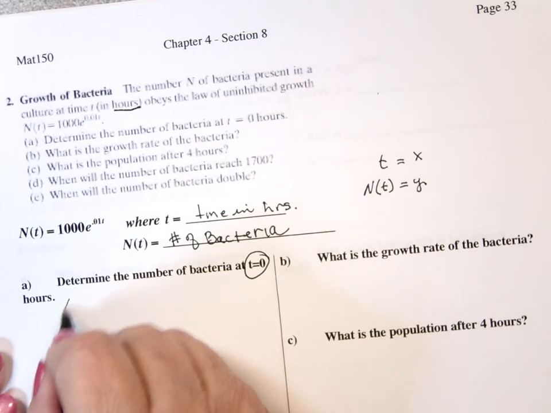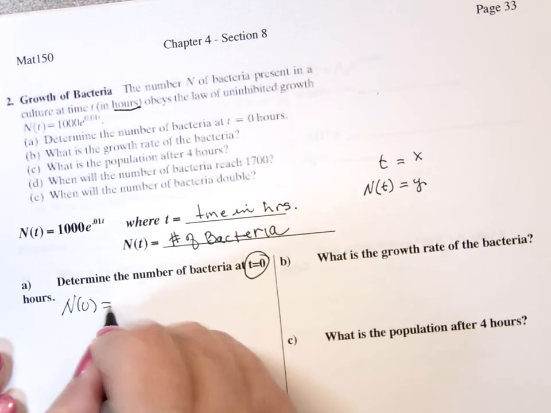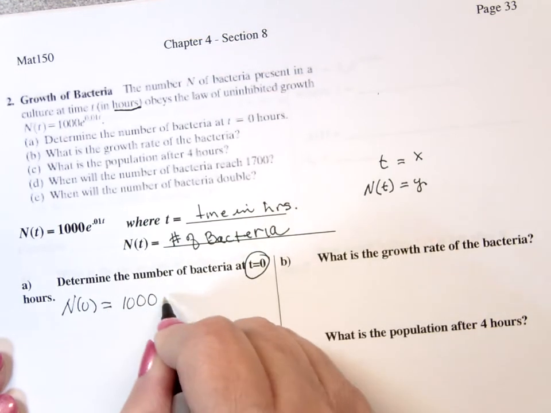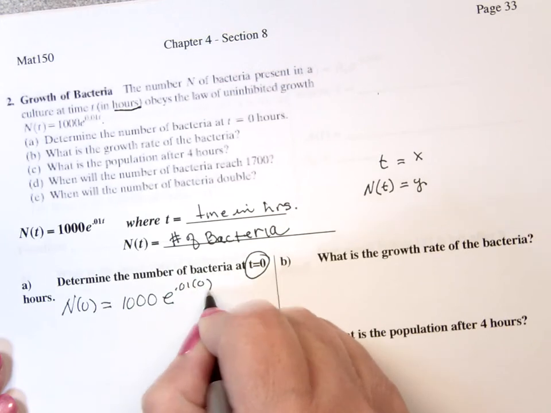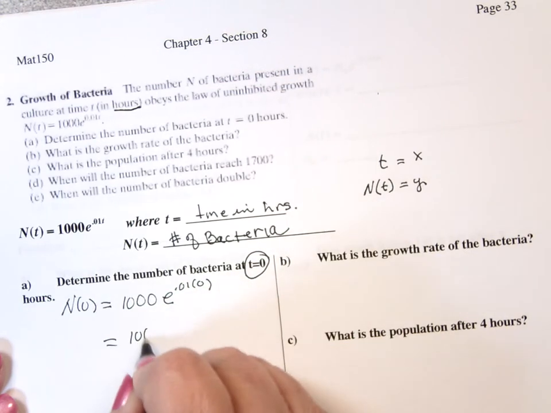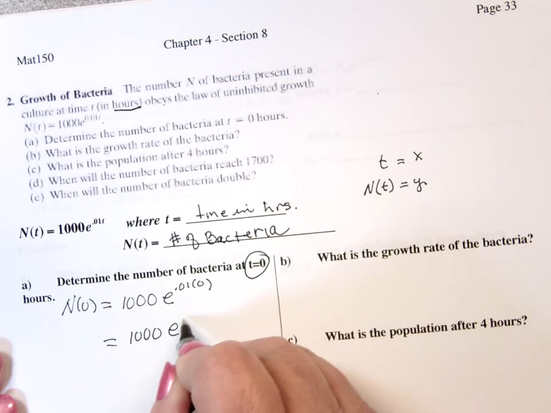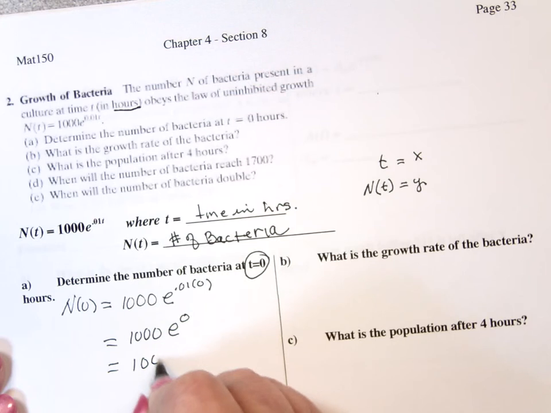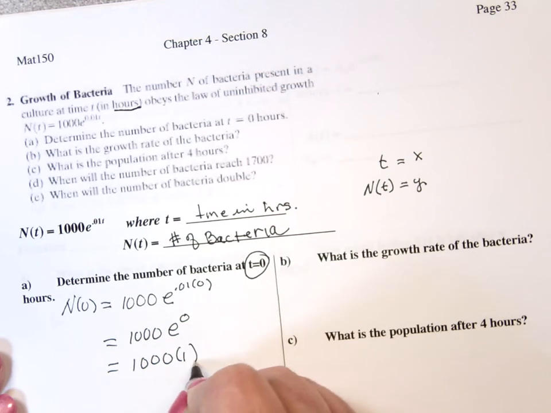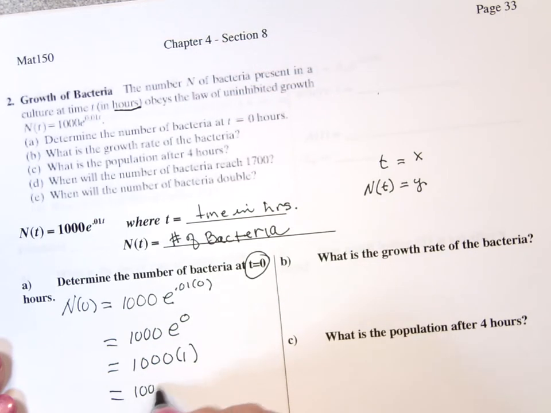So it says at t equals 0, I am given a t value, and I need to find the y value. That says that n of 0 equals 1,000 e to the 0.01 times 0, which is 1,000 e to the 0. E to the 0 is just 1, which is 1,000 times 1, or 1,000 bacteria.